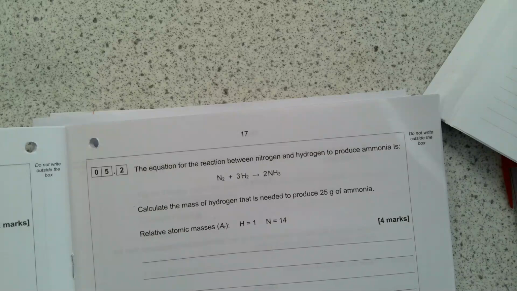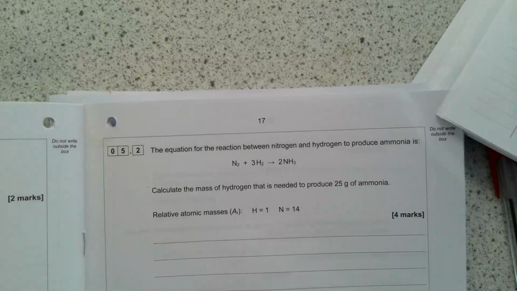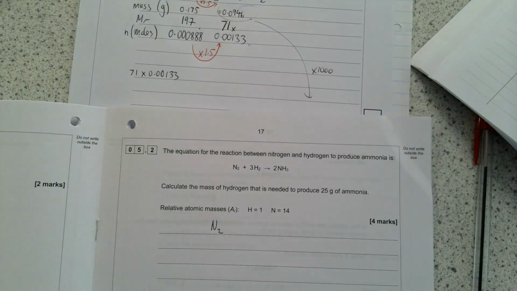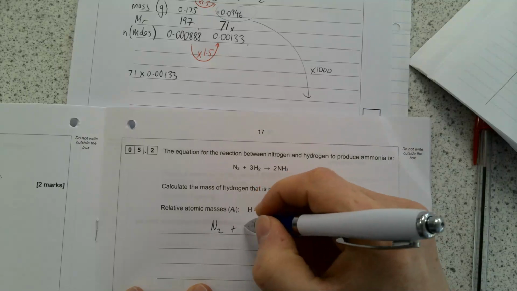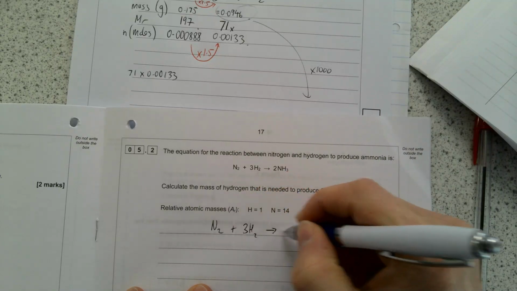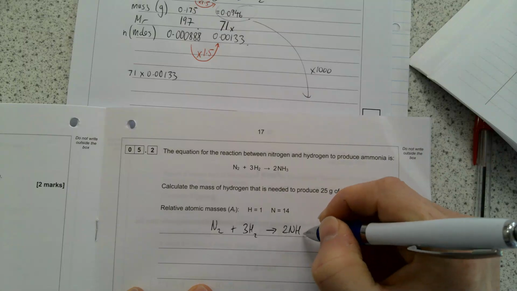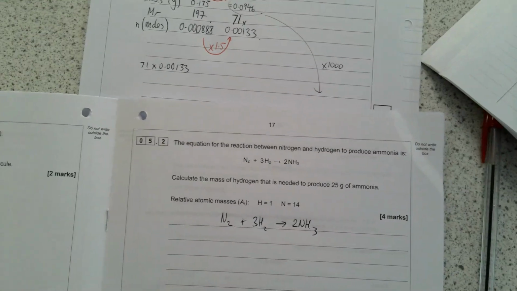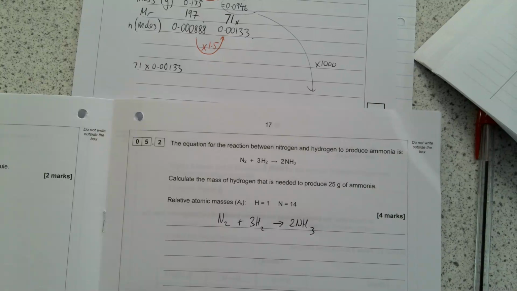Okay, so have a go at this one now. Did you get time to write all that previous one down? I'll leave that up so you can see it, but you're going to have a go at this question now. I'll pause the video. So, as before, write out the equation again. I think it's good practice to do that. This is the Haber process, and so this is actually an equilibrium reaction, which you'll spend a session on another time.